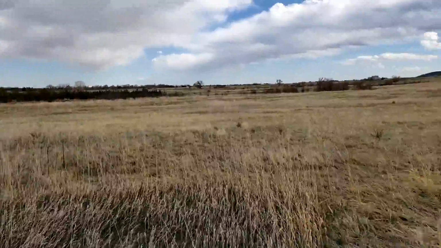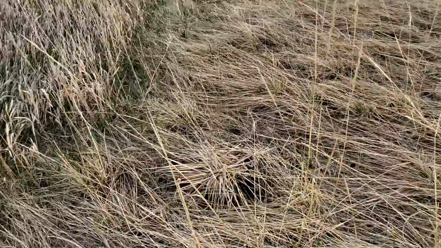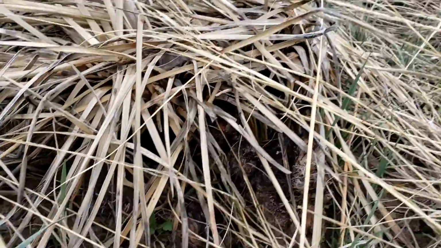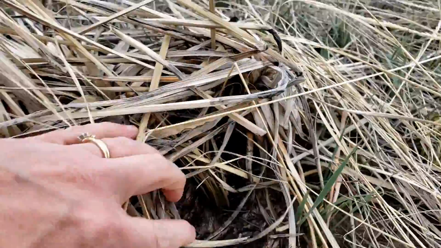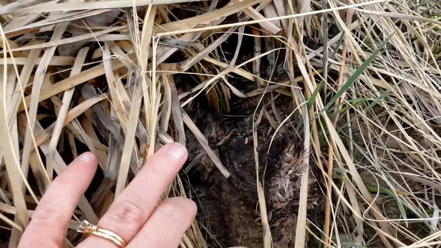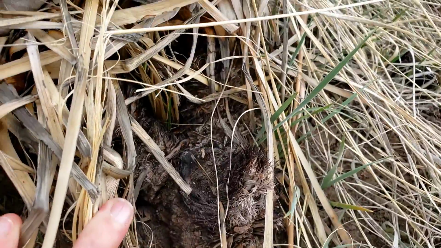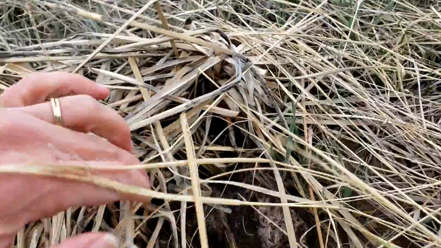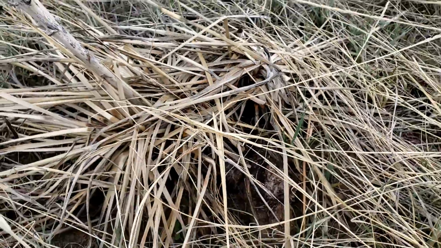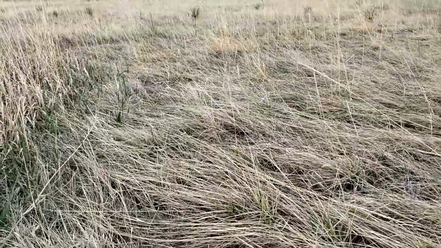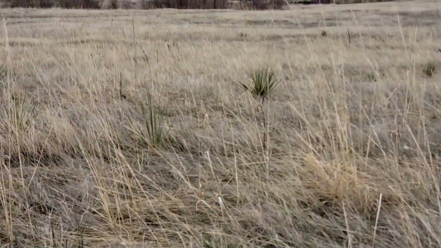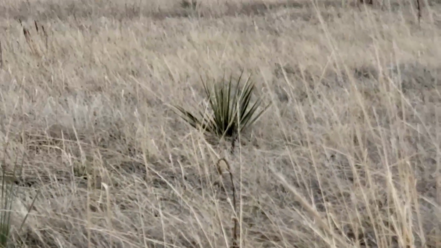Every once in a while, I can find evidence that this site burned, like at the base of this yucca, where you can actually see the old base of the plant that burned, but it's going to recover, and I'll be putting on new growth soon. When you look out here, you do see other plants that survived and resprouted.